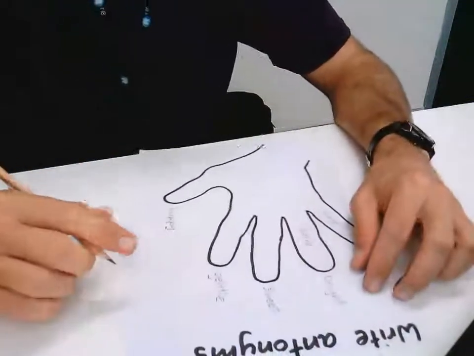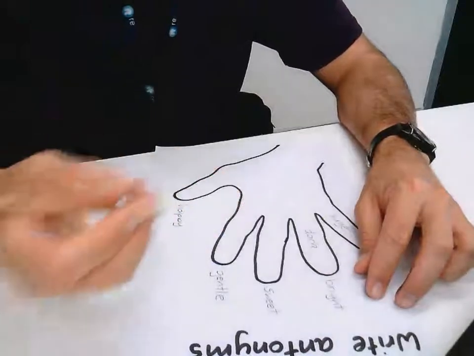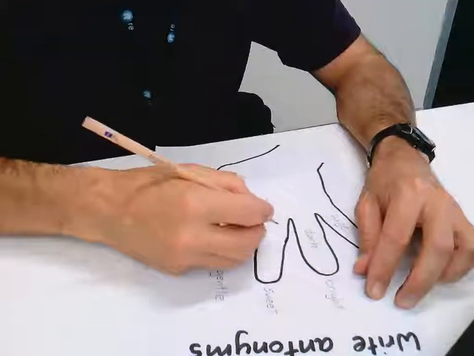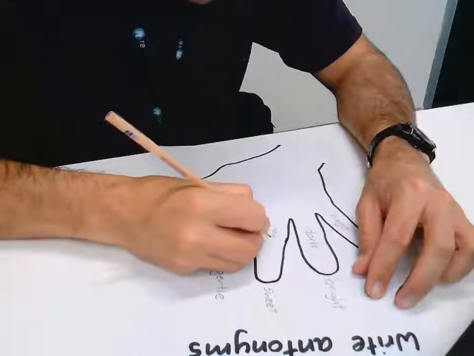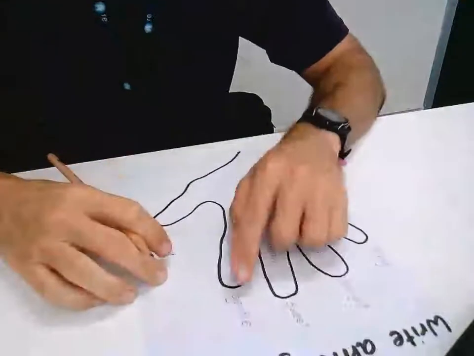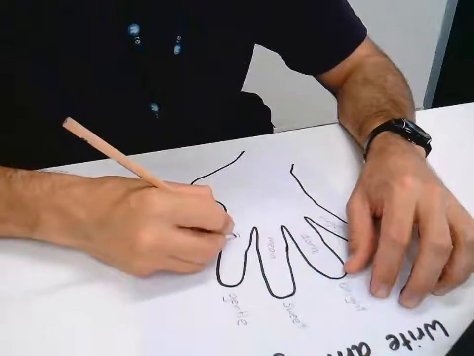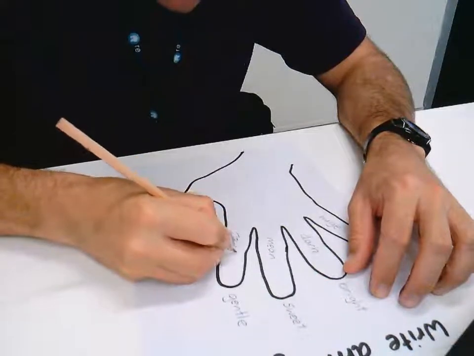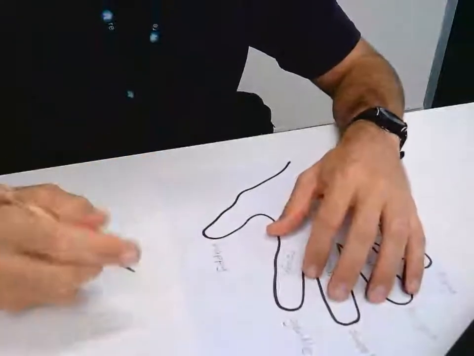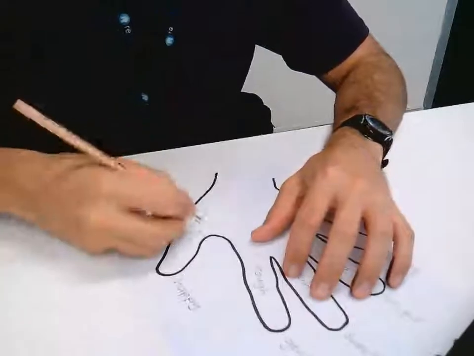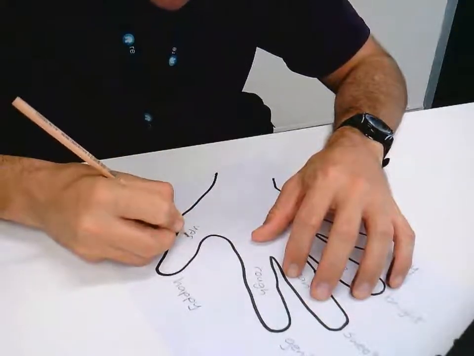Sweet, if someone wasn't sweet, the opposite of that might be mean. Gentle, or if you're not gentle, you could be rough. And happy, well, if you're not happy, you might be upset.